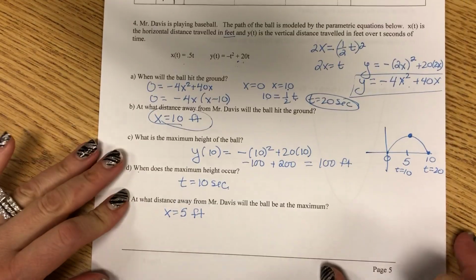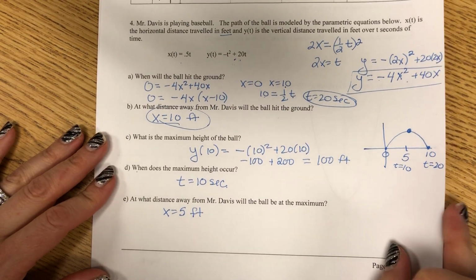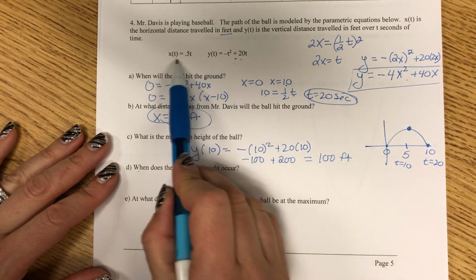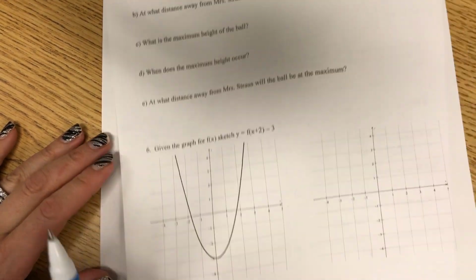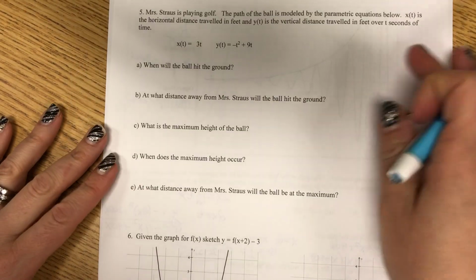So there's multiple methods for doing these problems. I like kind of to piece it together this way. You don't have to. You can just stick with the parametric and not eliminate the parameter. It's up to you. All right, number 5, Mrs. Strauss is playing golf.